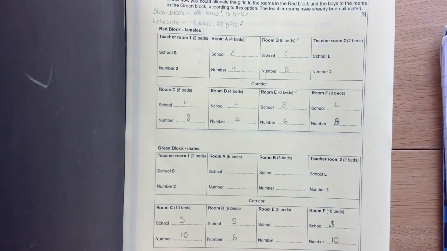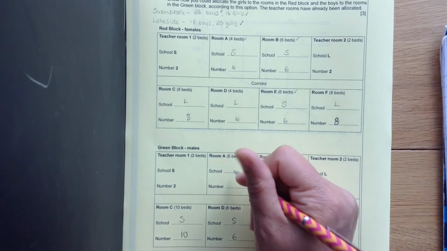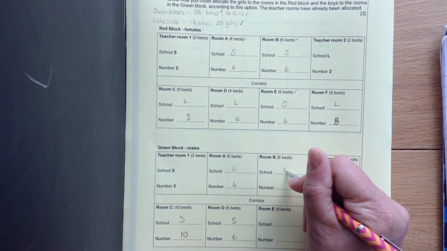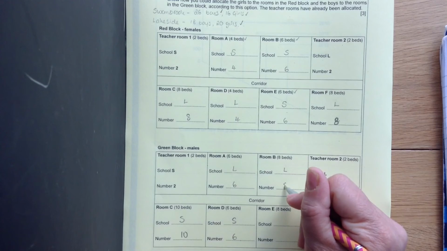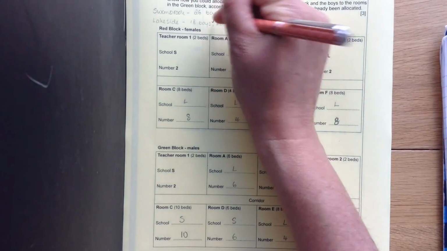And then we need to add in the 18 Lakeside boys. So we need 18 boys there. We could put 6 in here. So Lakeside, we could put 6 in there. Lakeside, we could put 8 in there. That adds up to 14. So we've got another 4 of them, so 4 of them can go in this room. There we are, all done.